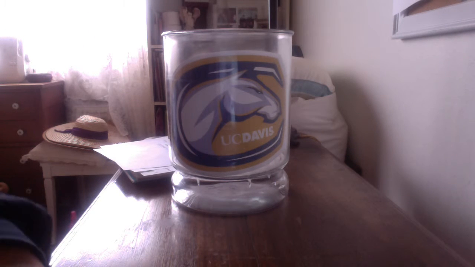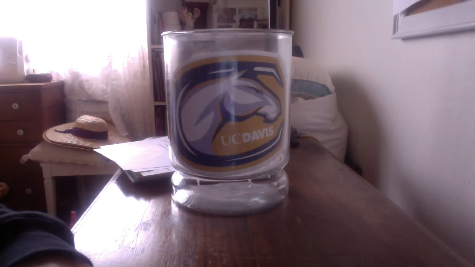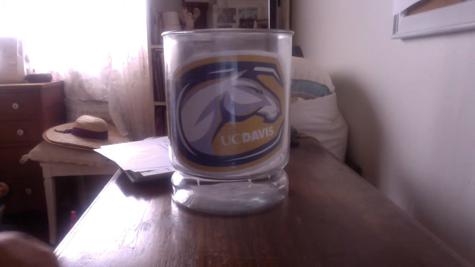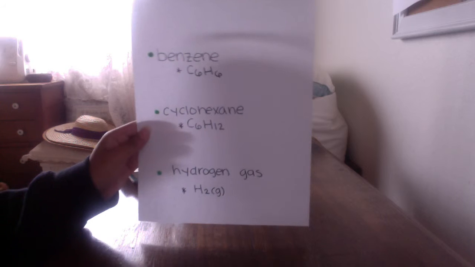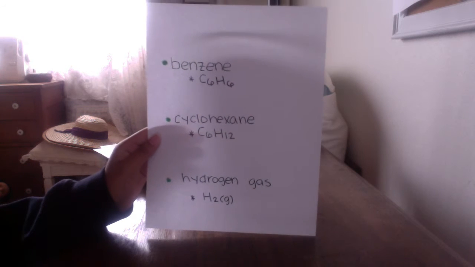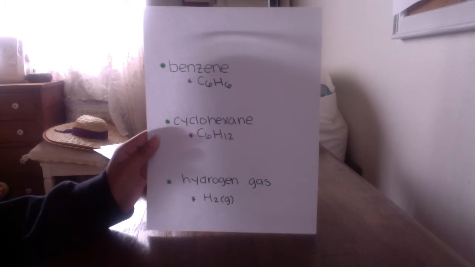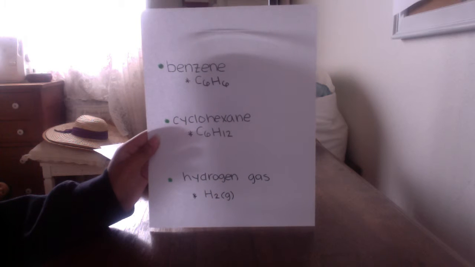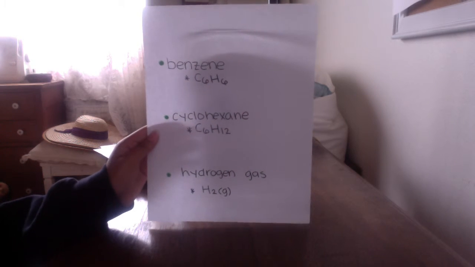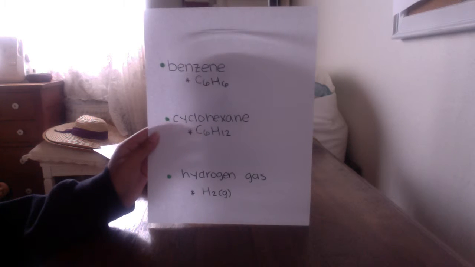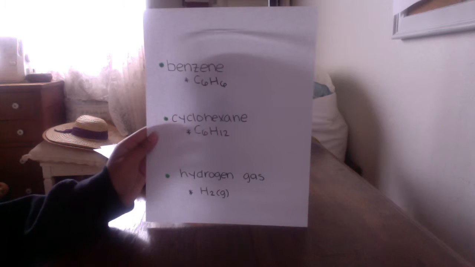We also need to know what is benzene and cyclohexane and hydrogen gas, which is given by these formulas. So benzene is C6H6, cyclohexane is C6H12, and hydrogen gas is H2 gas. And we'll need this later on in order to actually write out our reaction.